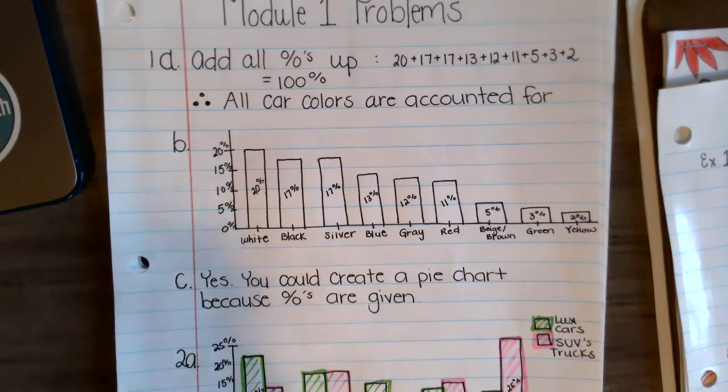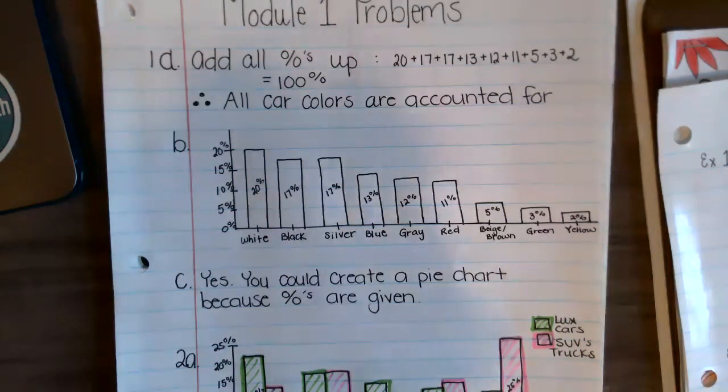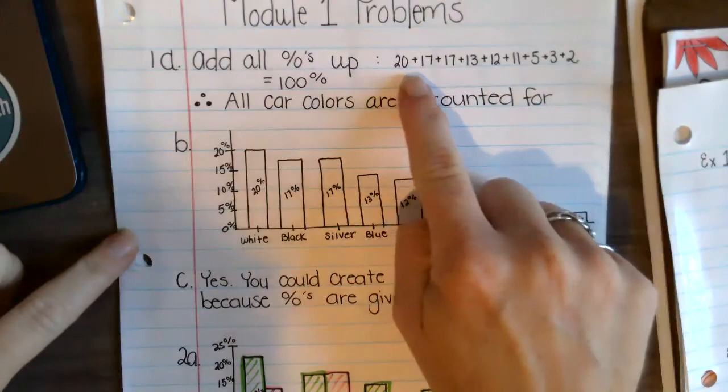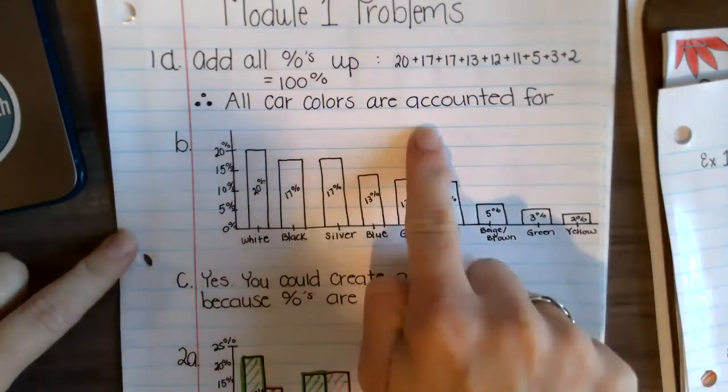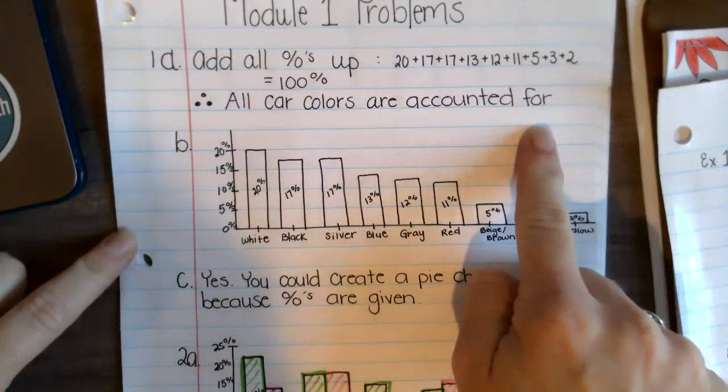So I'm going to start with number one. Number one gives the percent of vehicles that are a certain color, and it asks you what percent of vehicles have colors other than those listed. Well, when I added up all of the values that they had there, it actually added to 100%. So all car colors were accounted for in A.